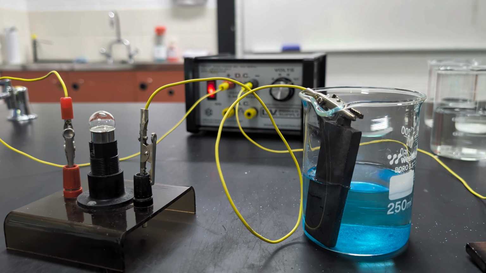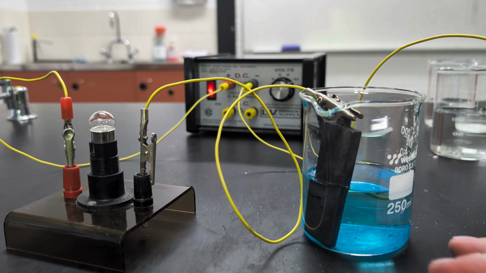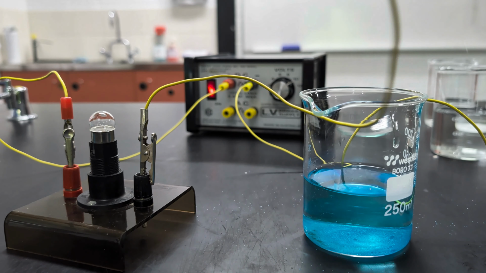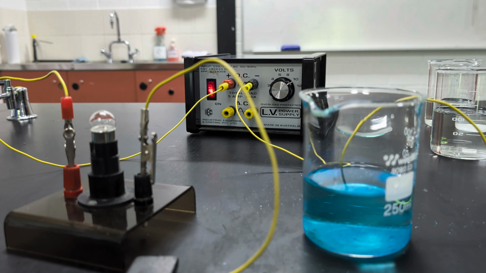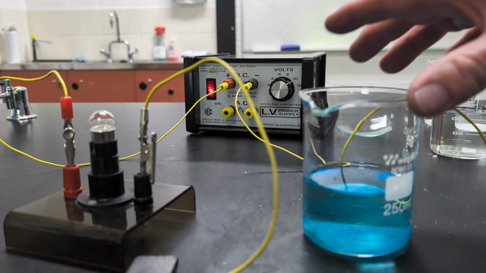Some ionic compounds completely dissociate very readily into their constituent ions. Some ionic compounds will dissolve, but not as easily, not as readily. What we have, the solution with the ions that are free to move, we call an electrolyte. But we can have strong electrolytes or weak electrolytes. So we can see the copper sulfate, whilst it did conduct current, it was a weaker electrolyte than the solution of sodium chloride.